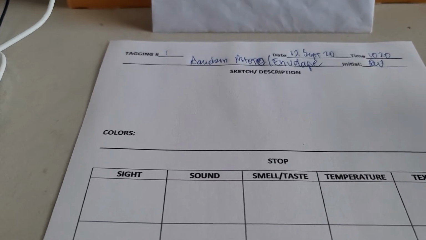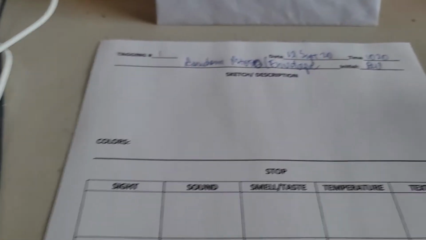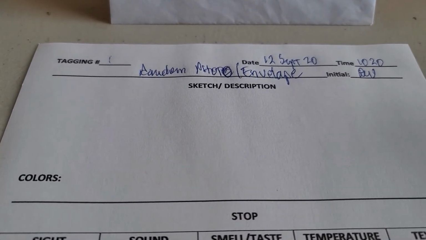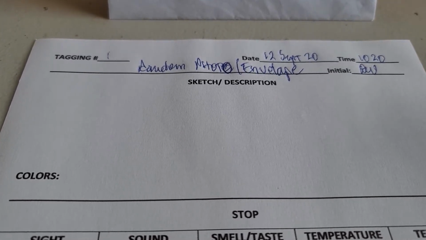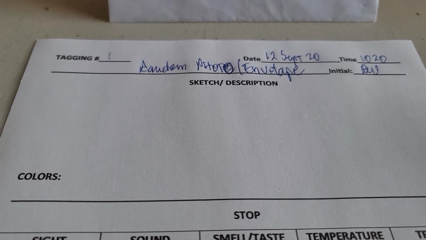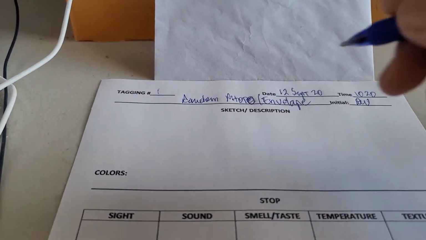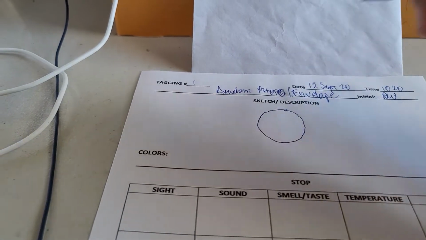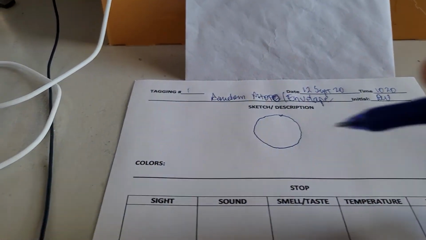So right now I'm going to quiet down. I've been quieting down for the past half hour. Okay, so let's see what kind of image I get. Okay, first thing I see is a big circle, and we'll leave it at that. Okay.